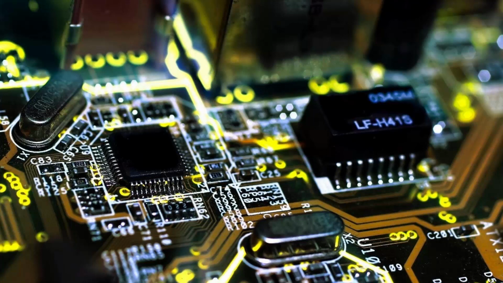Computer hardware includes the physical parts of a computer such as the case, central processing unit, which is called CPU, random access memory, which is called RAM, monitor, mouse, keyboard, computer data storage, graphics card, sound card, speakers, and motherboard.